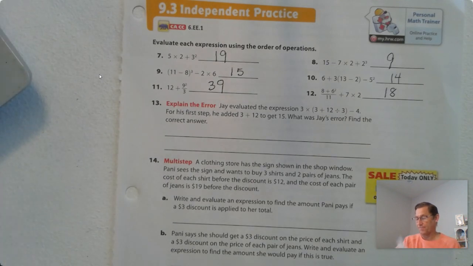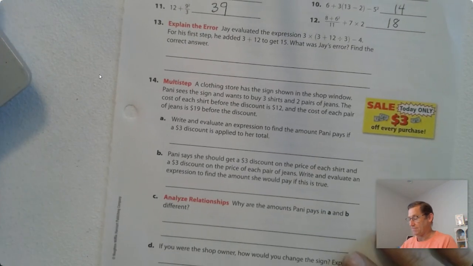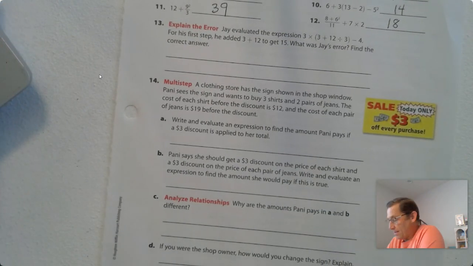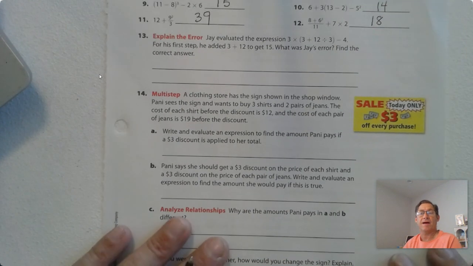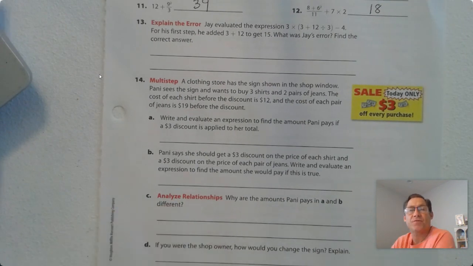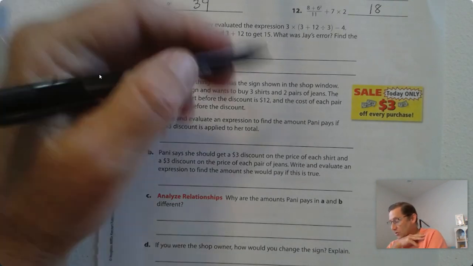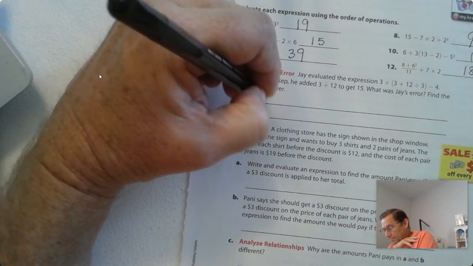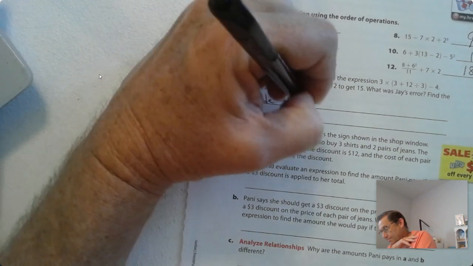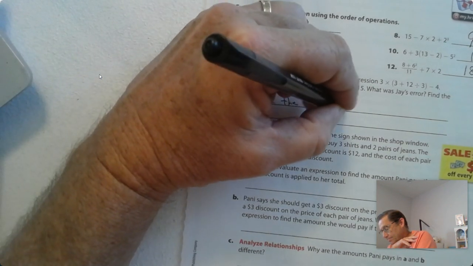Okay, 13. J evaluated the expression 3 times the sum of 3 and the quotient of 12 and 3 minus 4. For his first step, he added 3 plus 12 to get 15. What was J's error? Okay, so inside the parentheses, he should have divided first.